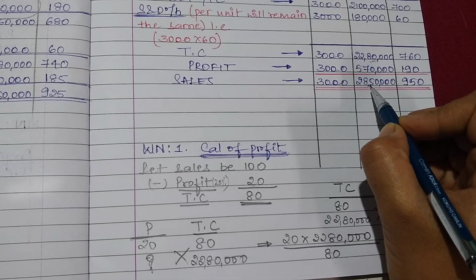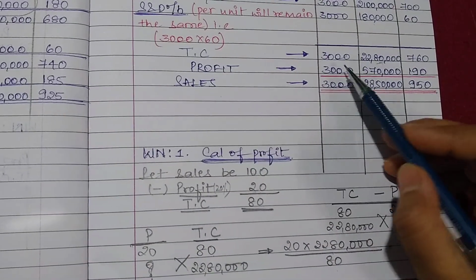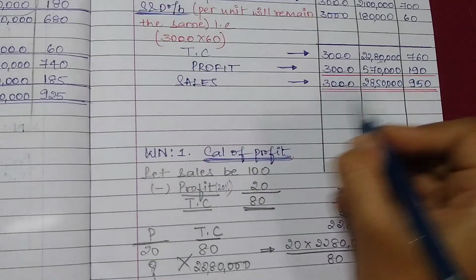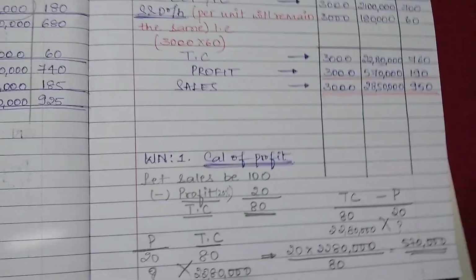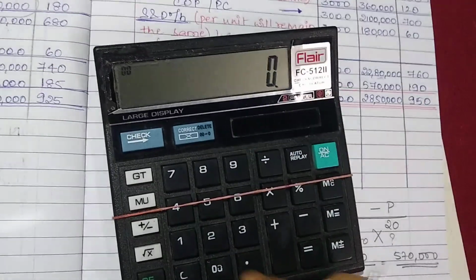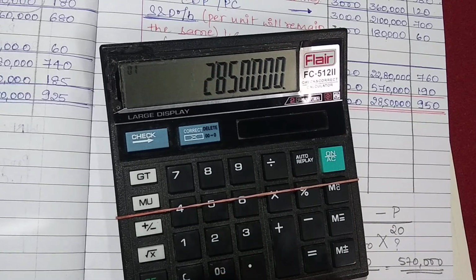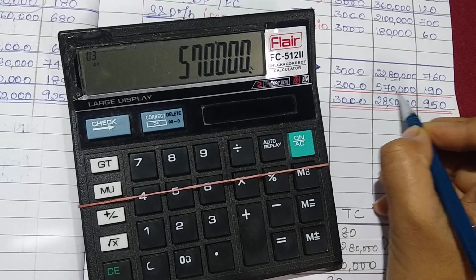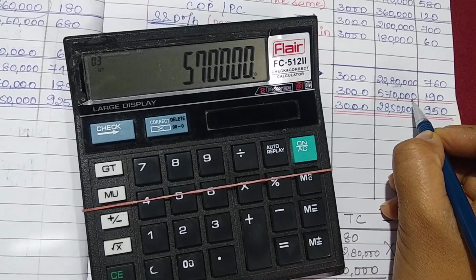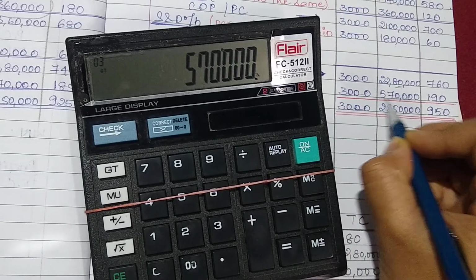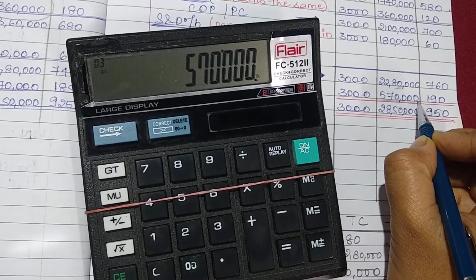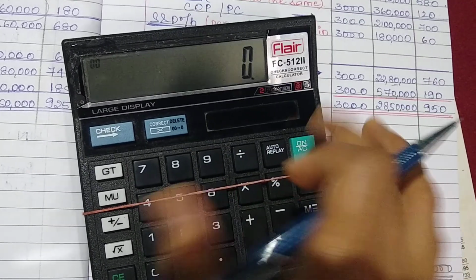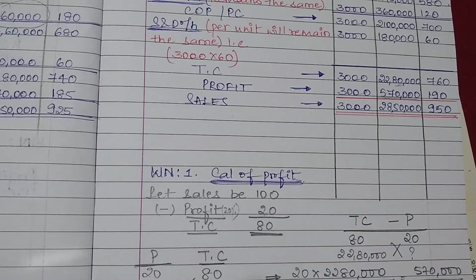So how will you reconfirm? When you take the total of total cost and profit, you will have sales. They have told only 20% on sales. So I will just calculate 28,50,000 into 20%. You will still have 5,70,000. Okay. So students, hope you understood this. If at all you have any doubts, please do message or call me. I will teach you again. So this is a verification that I have done.